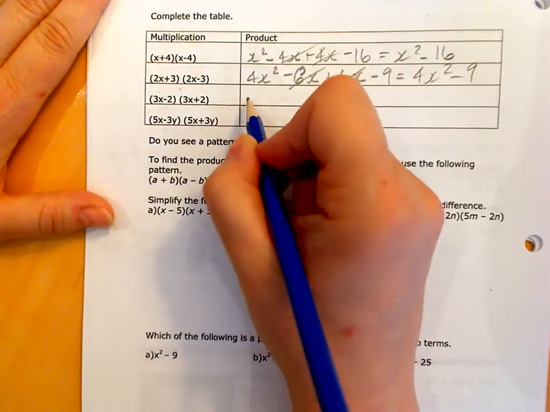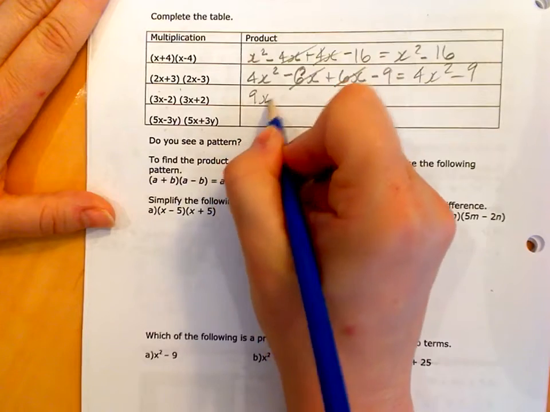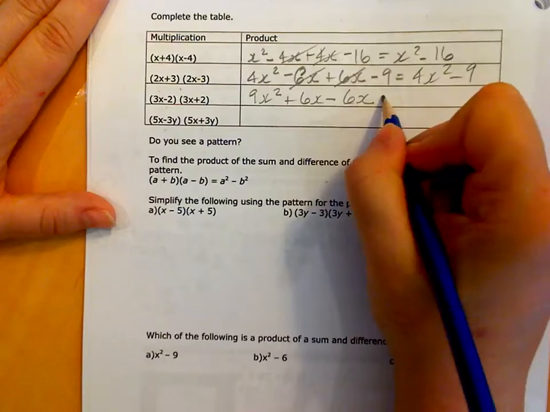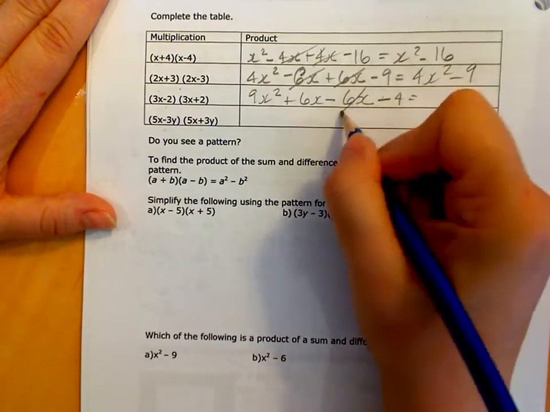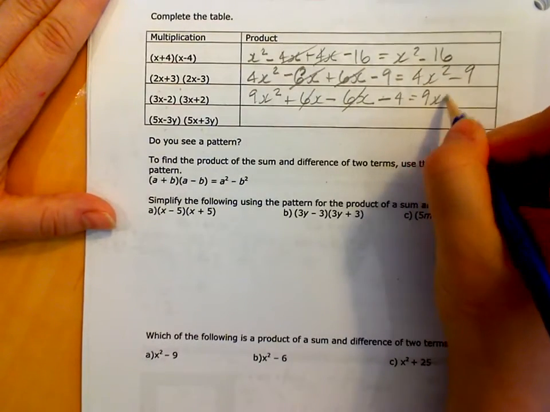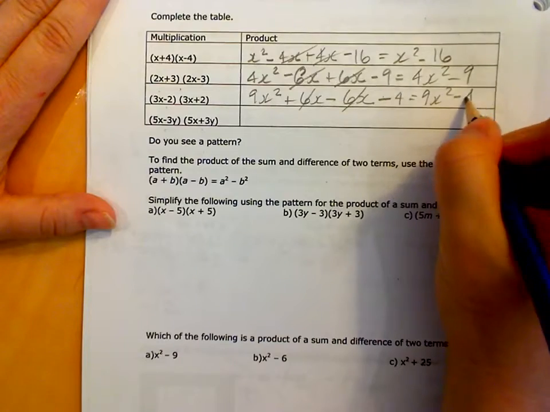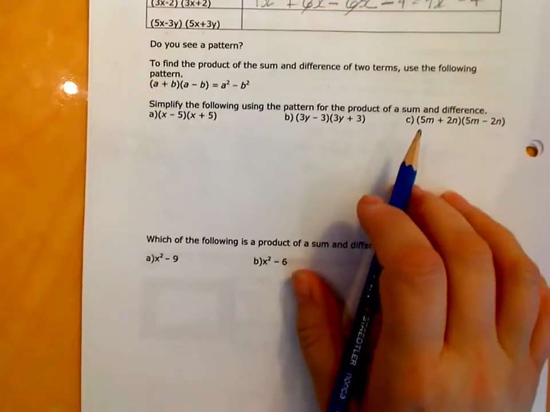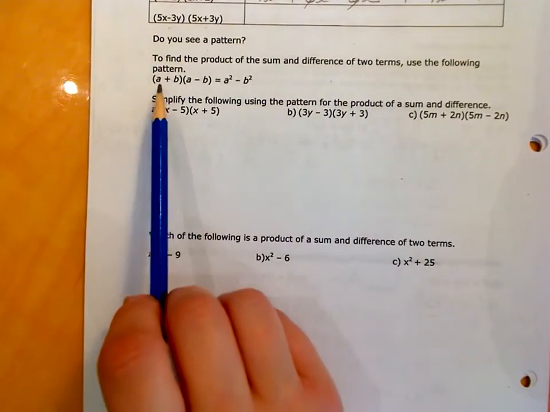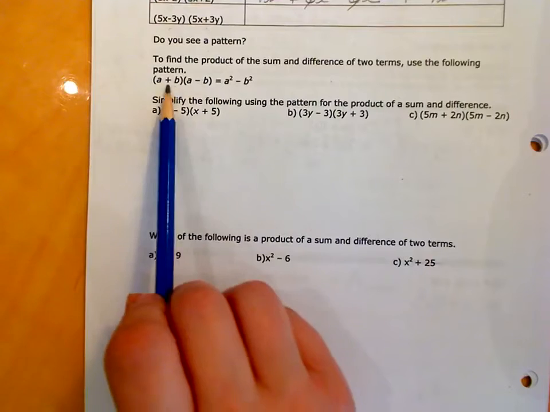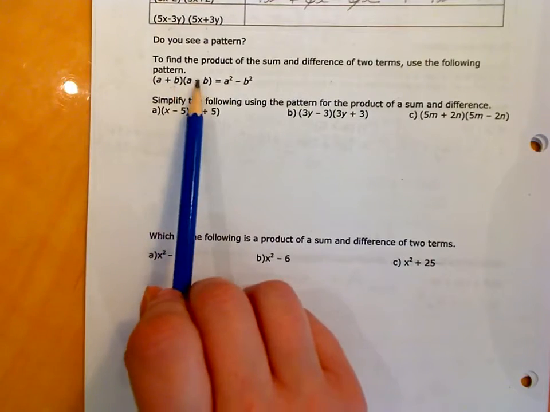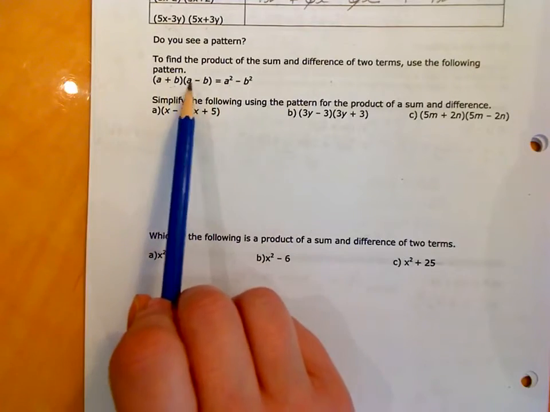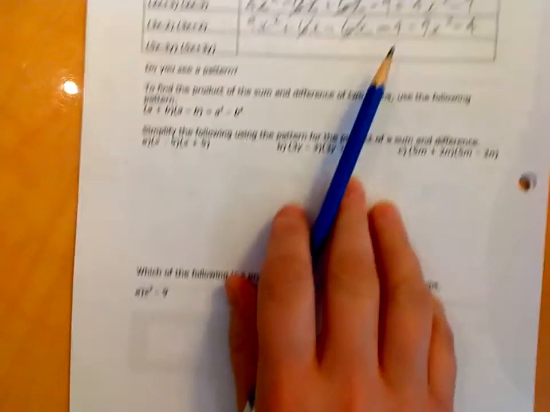Now let's take a look at this one. 9x squared plus 6x minus 6x minus 4. Those cancel out, and we're left with this. I think you get the idea. So what's the pattern? The pattern is that when you have a product of two binomials and the only thing different is the sign, the answer is the first one squared minus the second one squared.